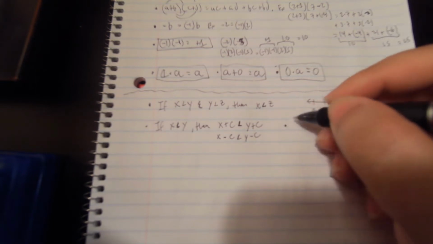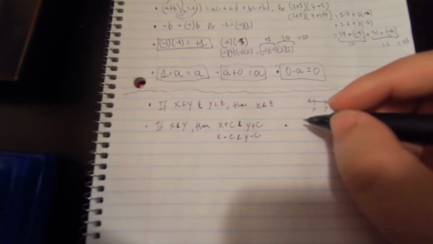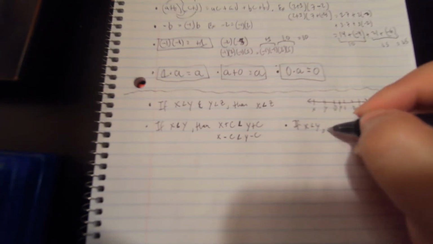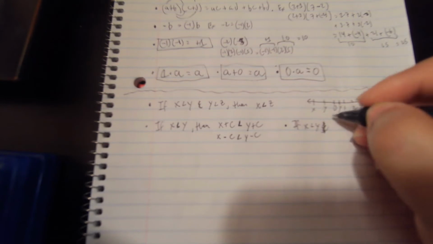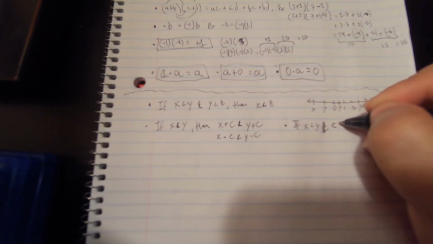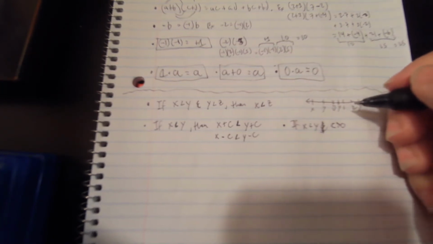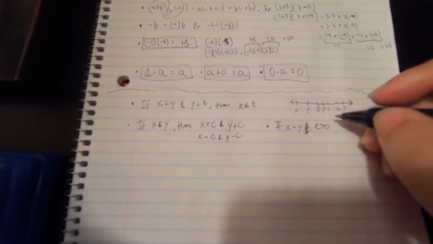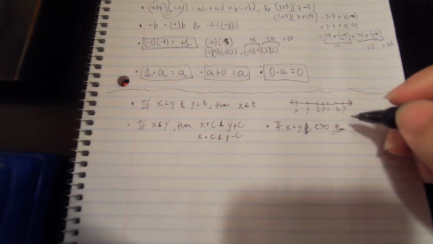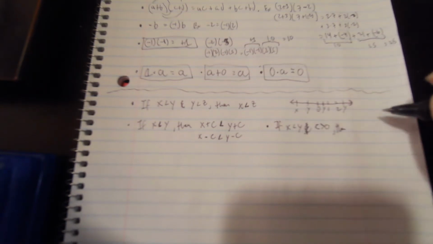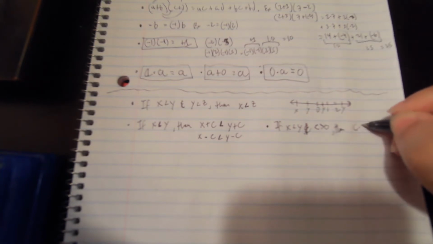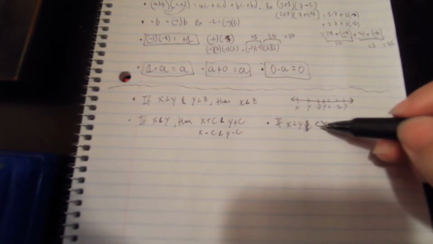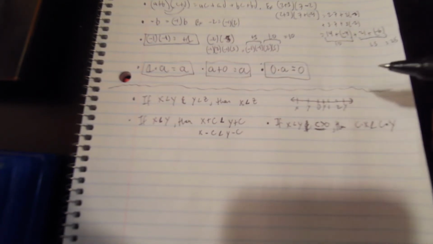Let's add another one, something similar. What about multiplication? If x is less than y, and c this time is a positive number, it doesn't matter what number as long as it's positive, then if you multiply it to both sides, lucky thing, the inequality remains. So c times x is still less than c times y. But c has to be greater than 0.